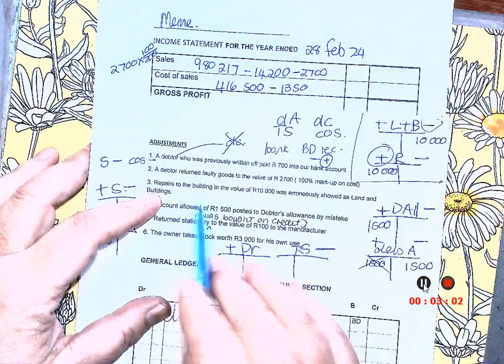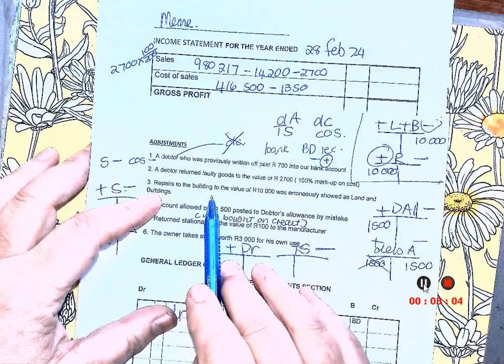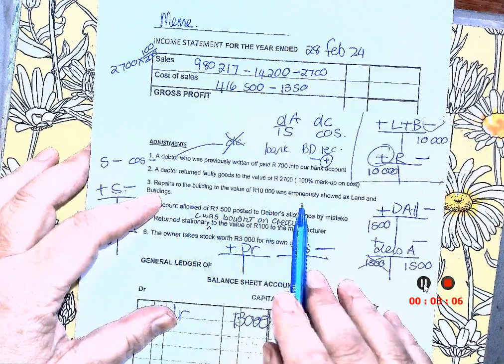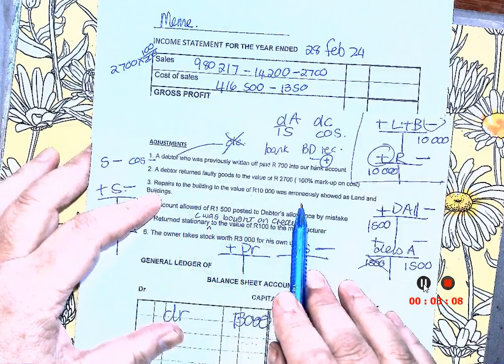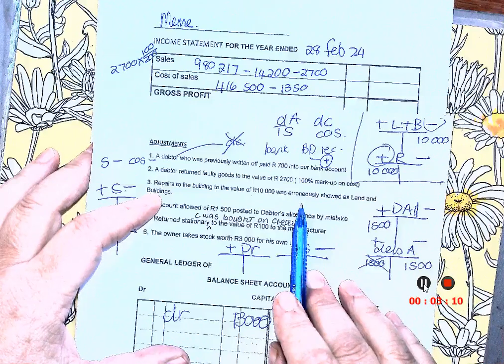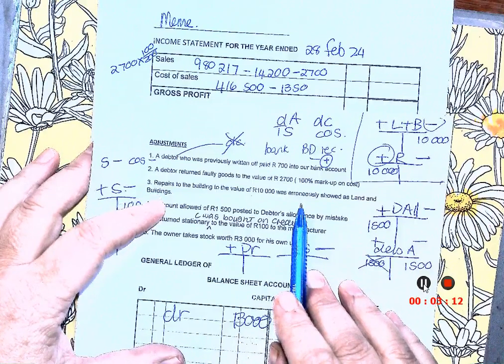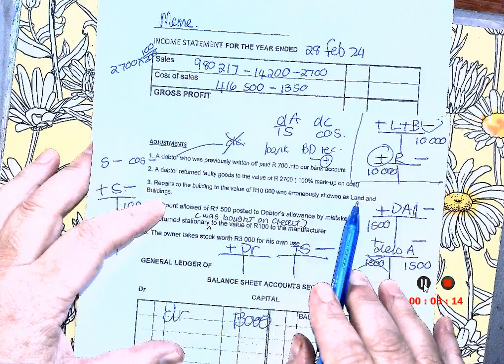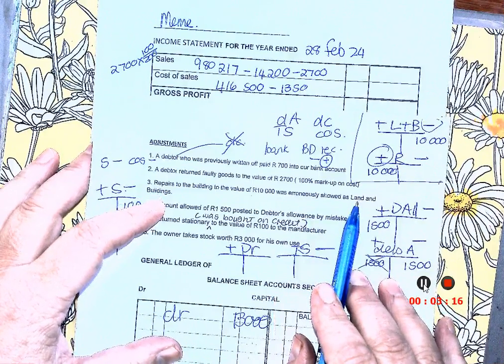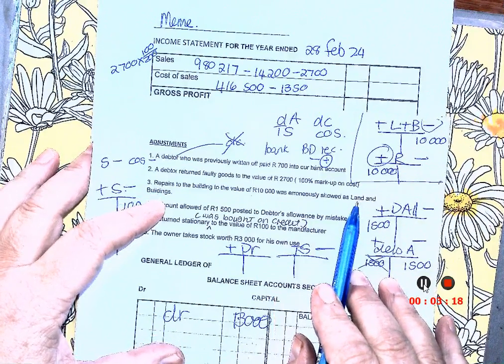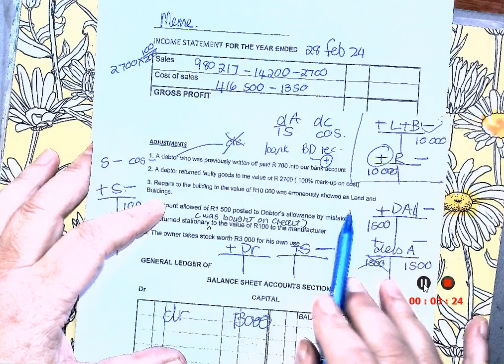Repairs to the building to the value of 10,000 was wrongfully, erroneously, by mistake, shown as land and buildings. Land and buildings is an asset. So an asset is a B account. A B account doesn't go in the income statement. So I'm not worried about the land and buildings now.